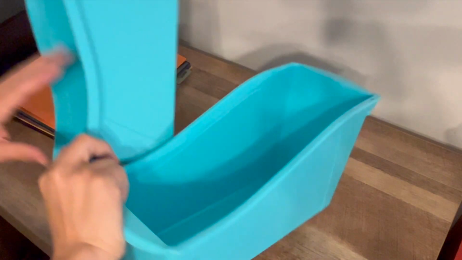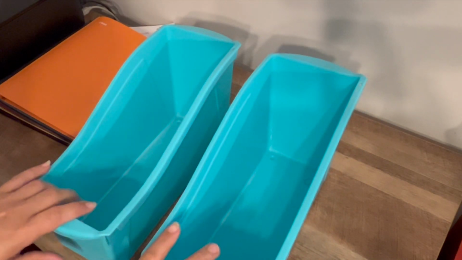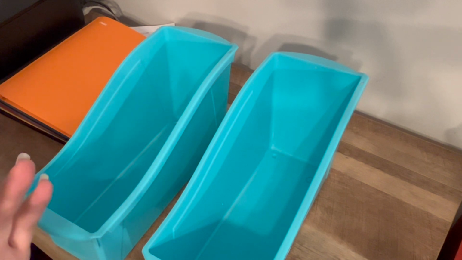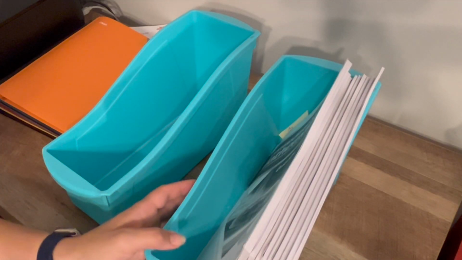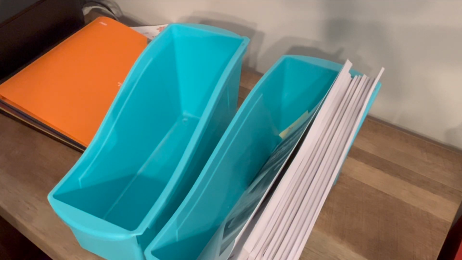Then I typically like to use these guys over here to keep all of our tests and quizzes stored. So I simply put that here. And then I used to use the other bin for, like, the student consumables and the parent stuff.